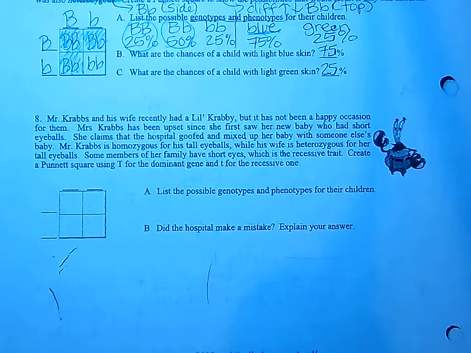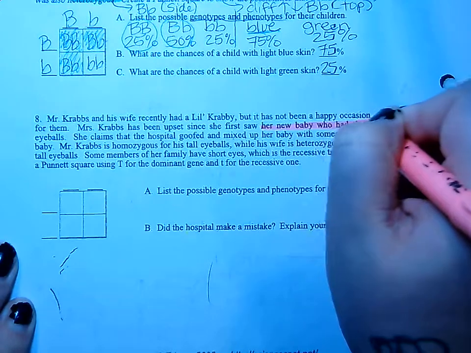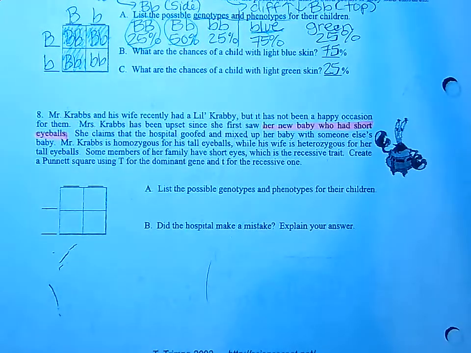All right, number 8. Now let's look at Mr. and Mrs. Krabs. Now this one is a little different from the TV show. Mr. Krabs and his wife recently had a little Krabby, but it has not been a happy occasion for them. Mrs. Krabs has been upset since she first saw her new baby, who had short eyeballs. She claims that the hospital goofed and mixed up her baby with someone else's baby.